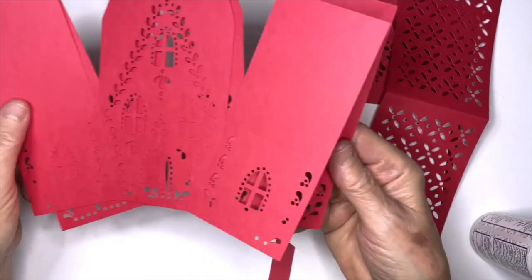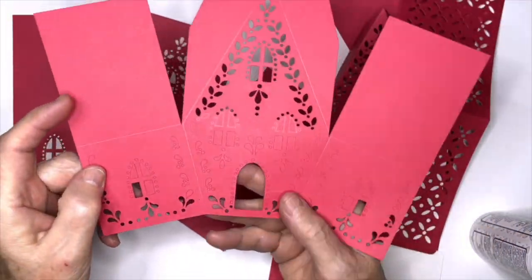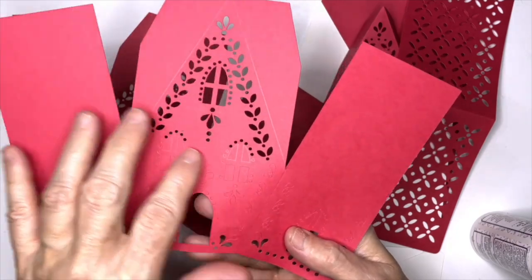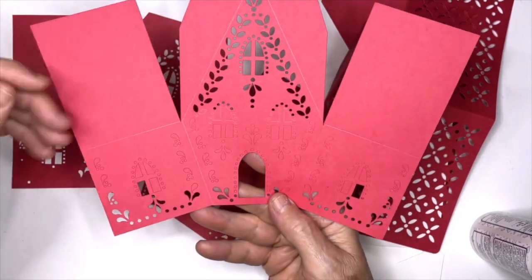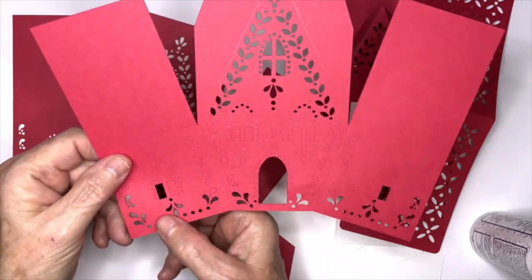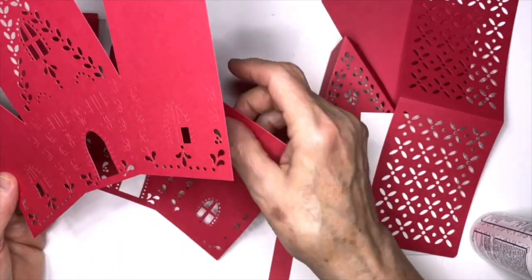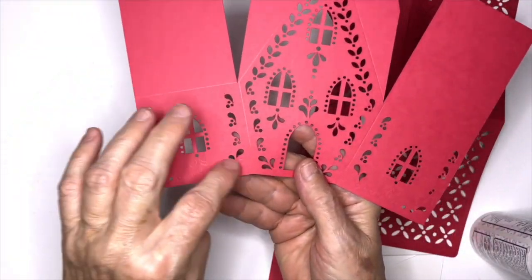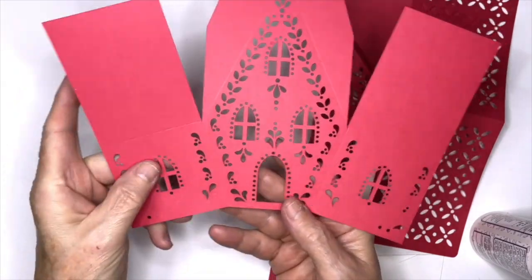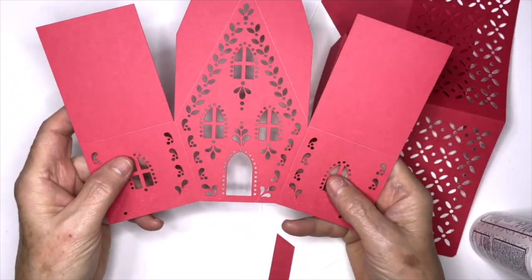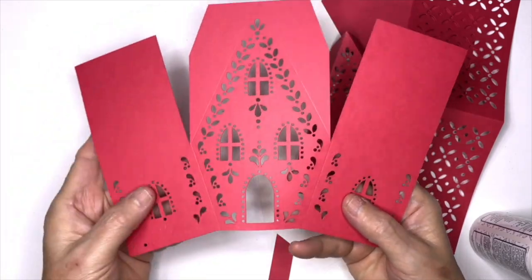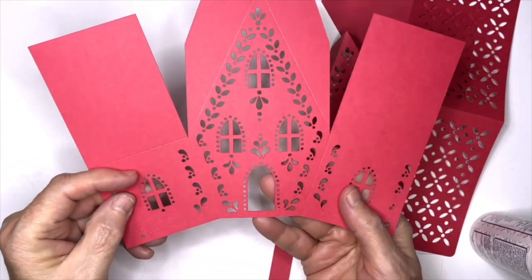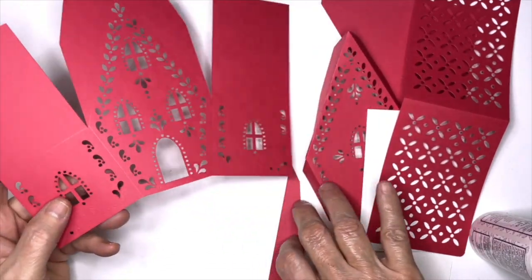Okay, so I tried to cut it out, and the first one I did in red, and this is 65-pound cardstock, did not cut all the way through, and it kind of stopped at one point. I really don't know why, and then it started up again at the bottom. So for my second one, it did the same thing on the sides, but it cut out the front. This does take some time to cut out, so I'm going to go ahead and use this even though it's not a perfect cut. But the front looks really good. The windows are cut out. It's just not that noticeable.